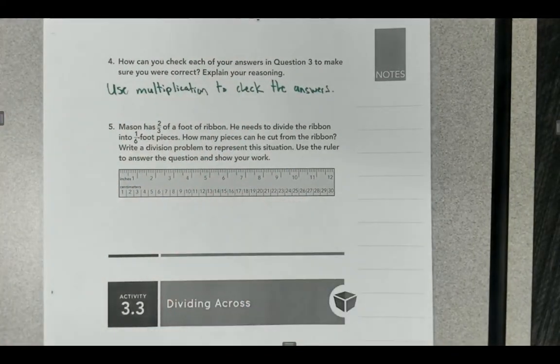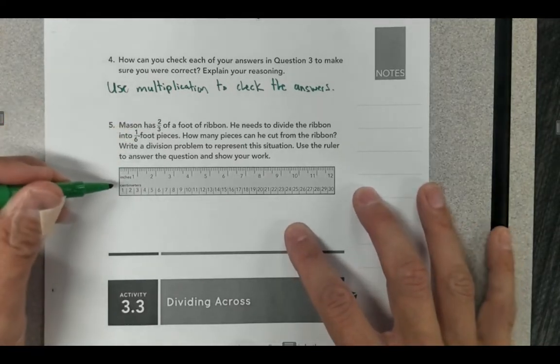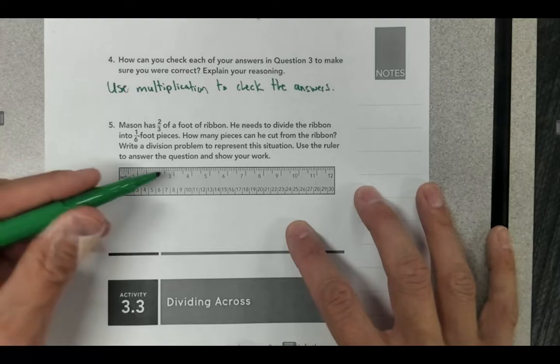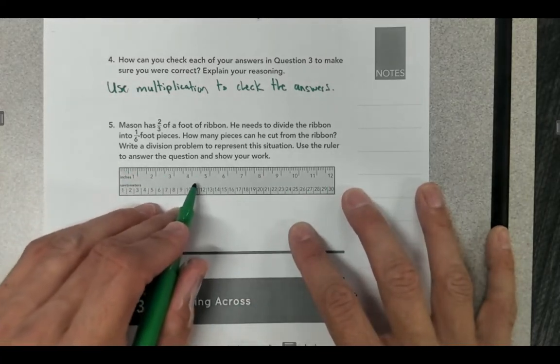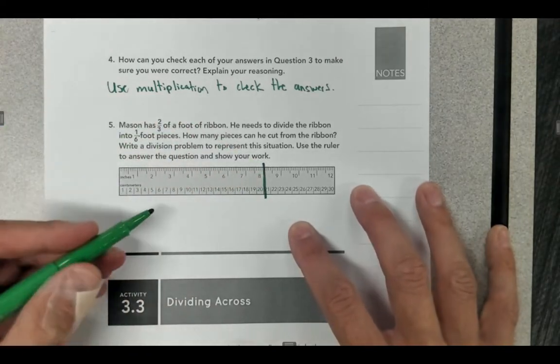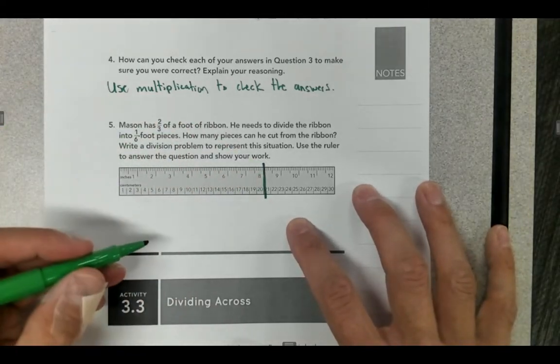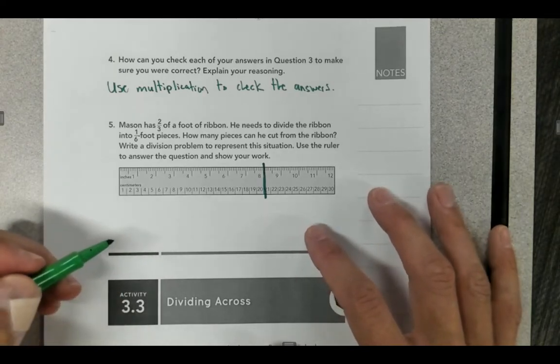Okay. Then Mason has 2/3 of a foot. Okay, 2/3 of a foot. Well, it's 12 inches. Break that into 3 parts. It would be 4. 2/3 would be 8 inches. Okay. He needs to divide the ribbon into 1/6 foot pieces. How many pieces can he cut from the ribbon?